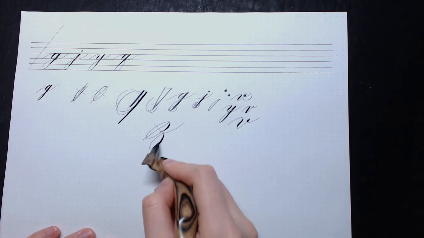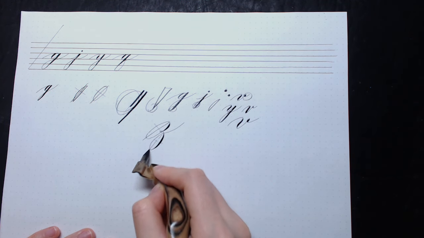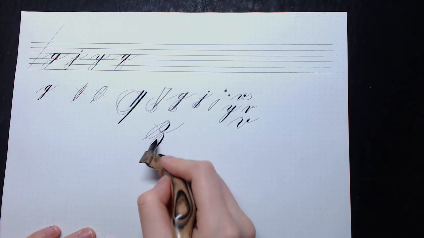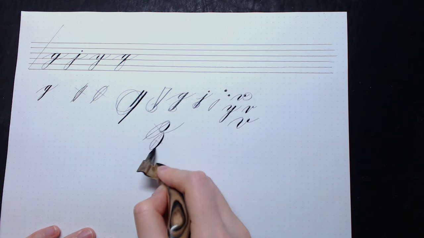If I look at that, that is an elliptical oval. When I look at this, this is an oval. And this curve also is an oval.